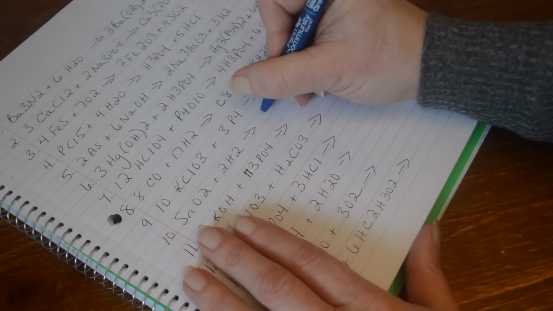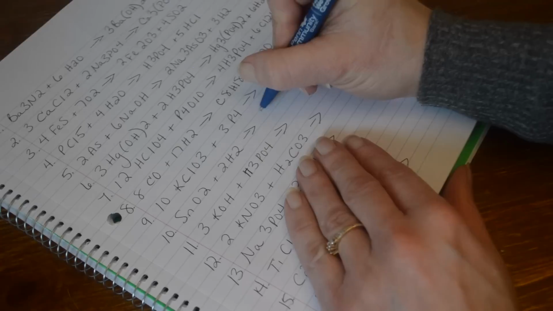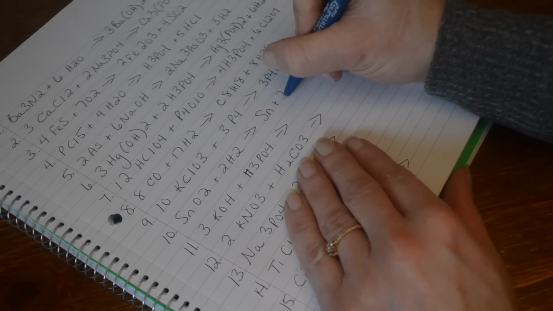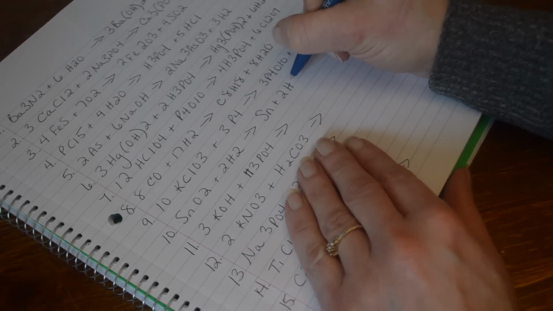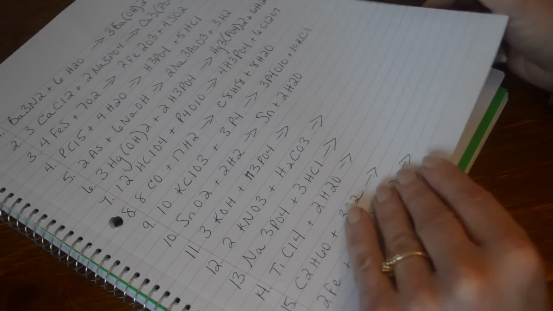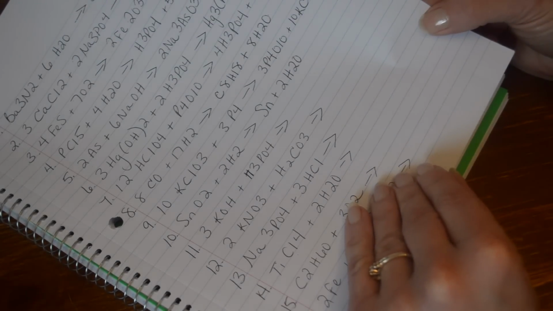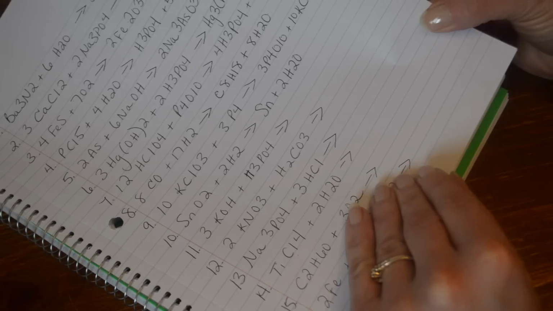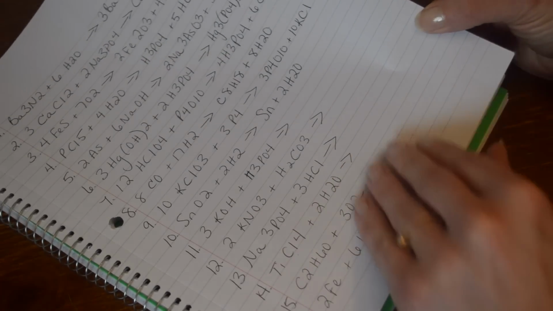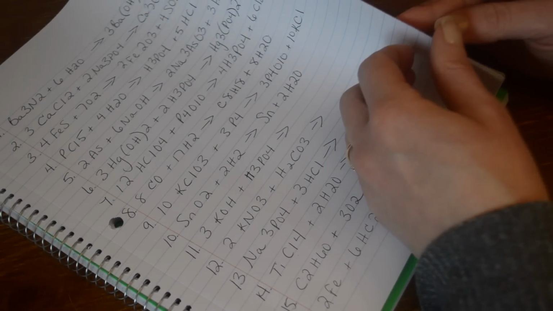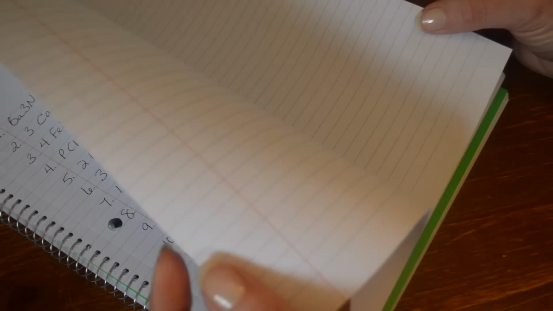And the product of number 10 is Sn plus 2H2O. Okay, that's Sn plus 2H2O. Okay, just a few more here. We're a little more than halfway through the list.